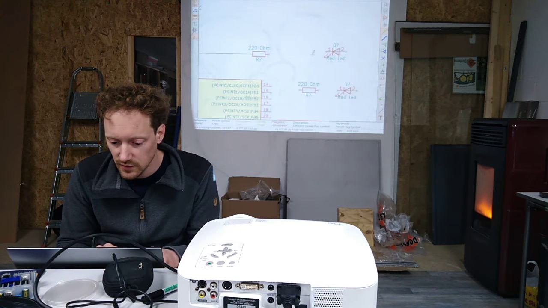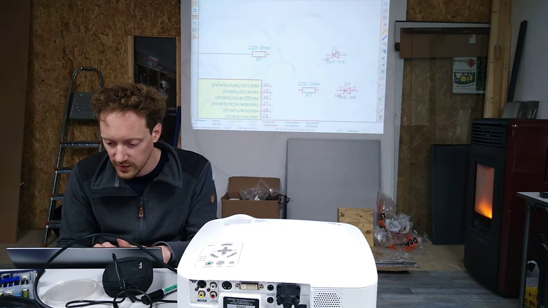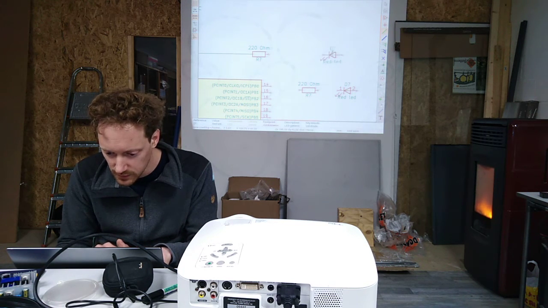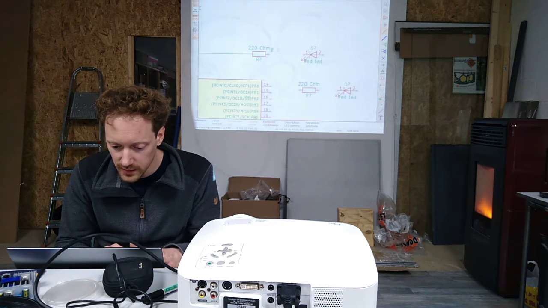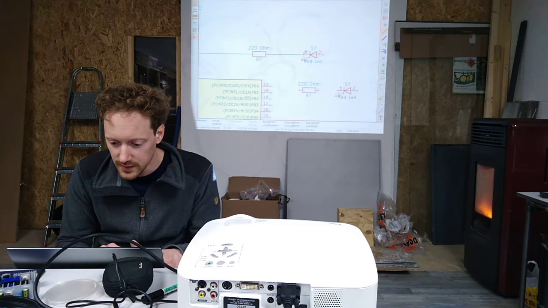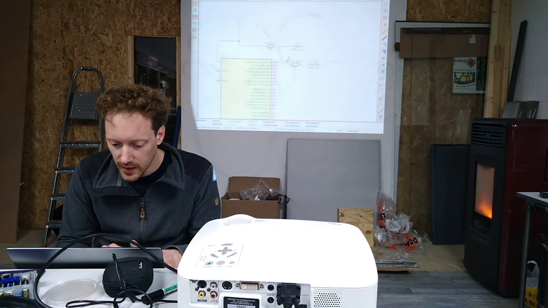This is not nice, so let's pick this up and move it a little bit down. Enter, let's connect it to the LED.